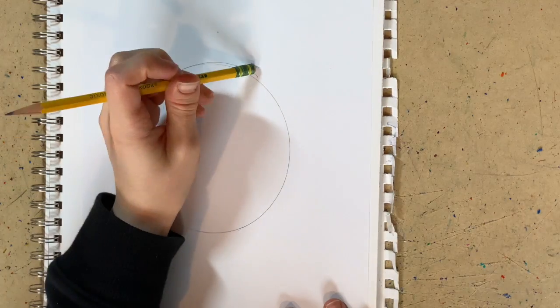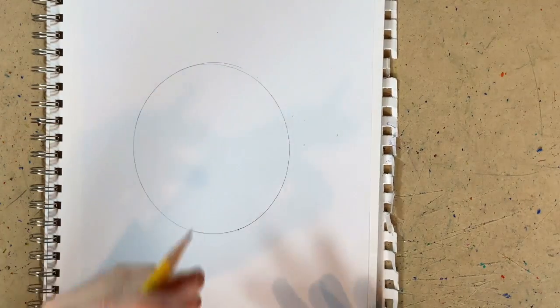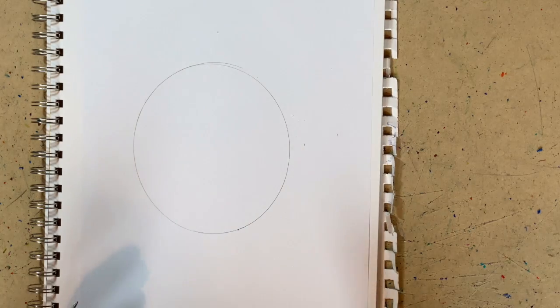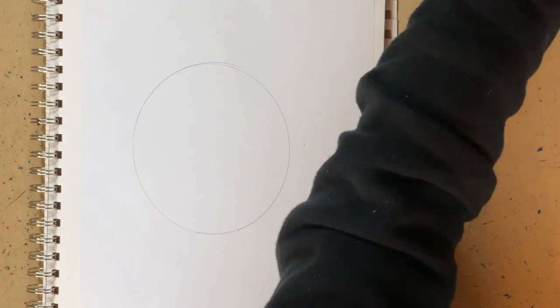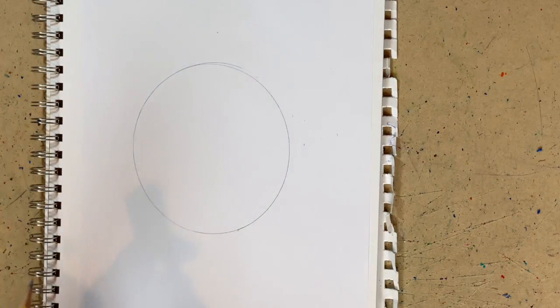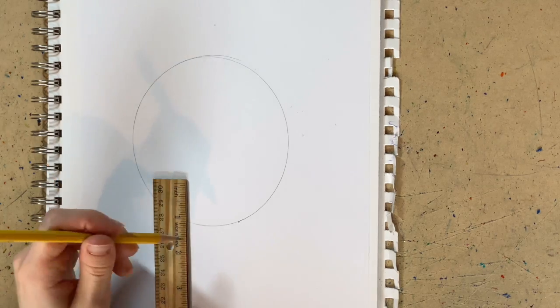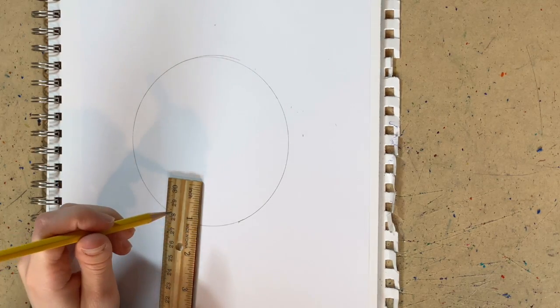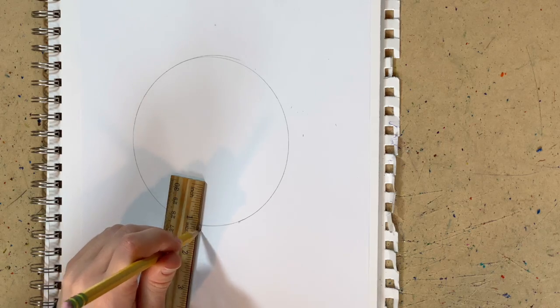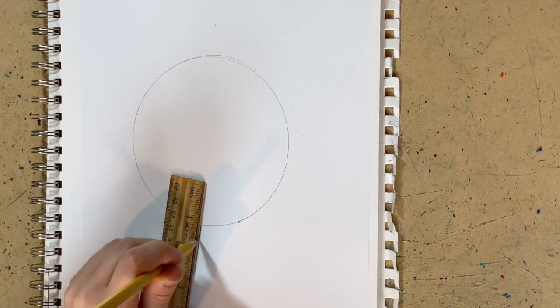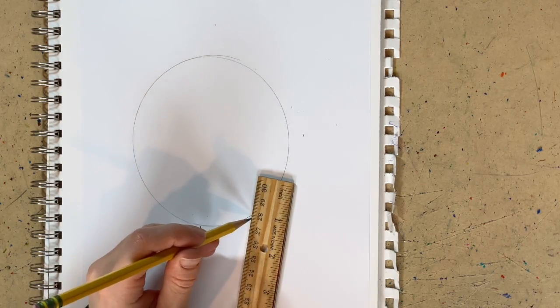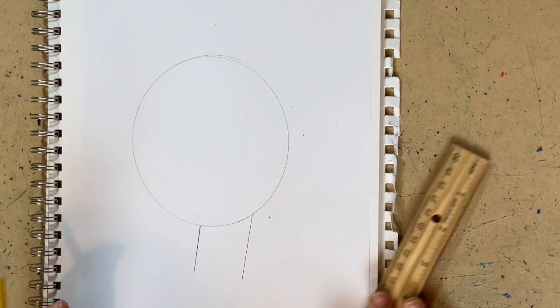Now what we're going to do is draw the rest of the body. So the rest of the body is going to be a rectangle. So this is the portrait's neck. Remember that we're using shapes, but I want to turn the neck to the side. I want a sideways neck for this portrait.